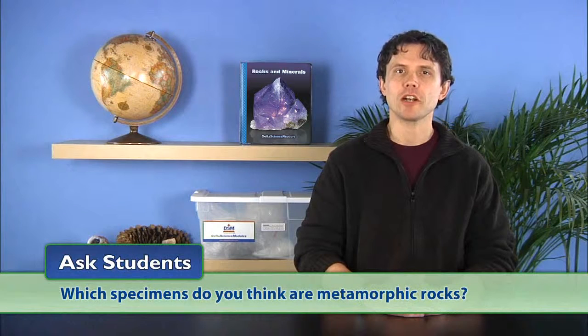Refer to the properties of metamorphic rock and ask, which specimens do you think are metamorphic rocks?